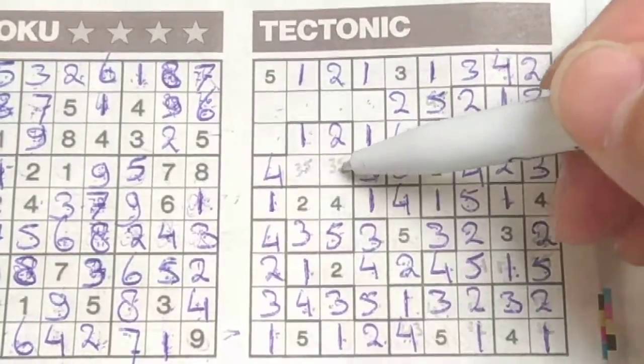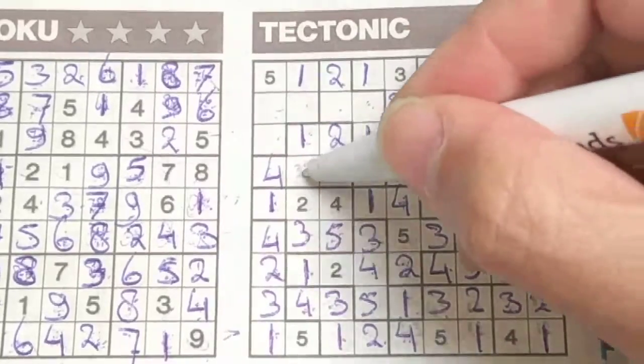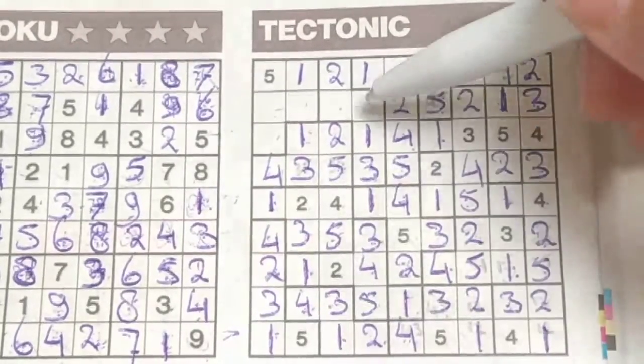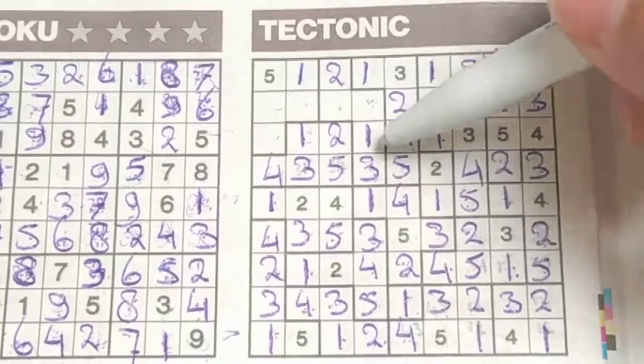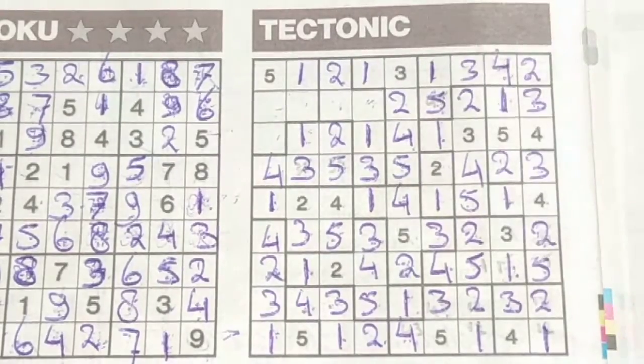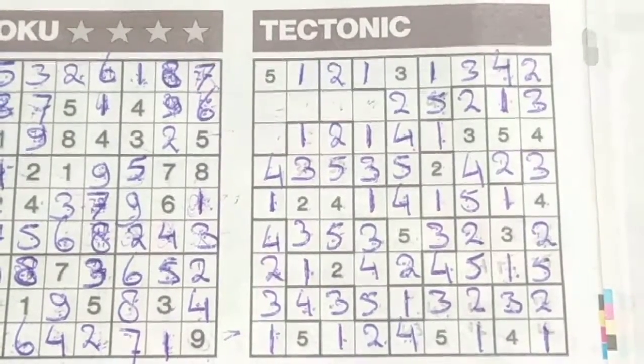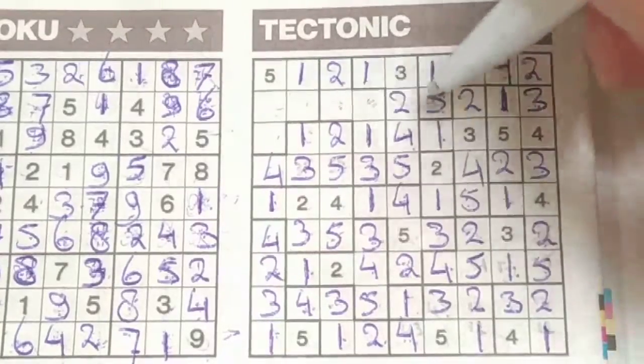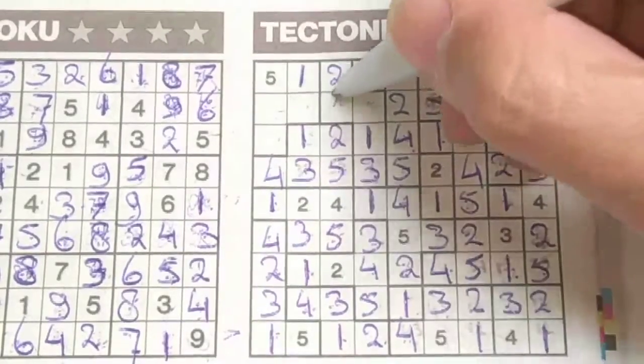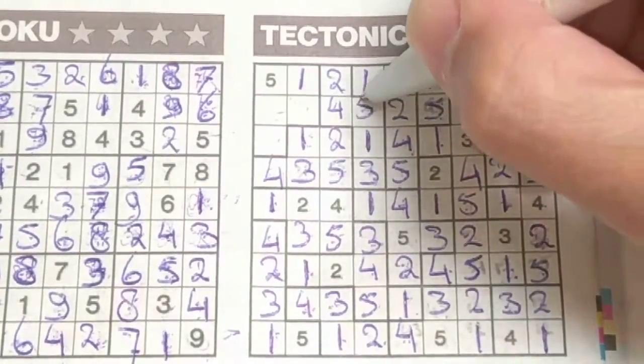We have a 3 here, so this should be a 5. This should be a 3. 2 boxes left. 1, 2, 3. So this should be the 4 and the 5. We have a 4 here, so no 4 there. 4 should be here, and the 5 goes there.